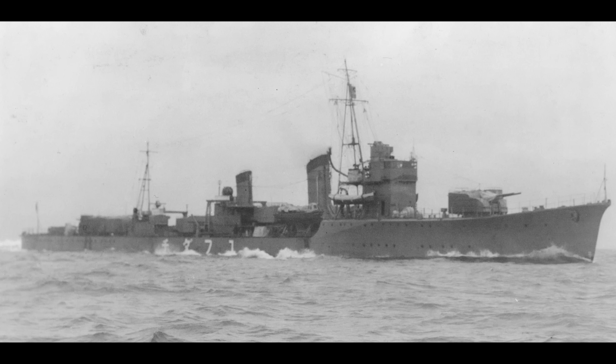There are some reports in a similar vein that perhaps some elements of Bismarck's crew in the stern section of the ship did a similar thing towards the end of her stay on the surface.